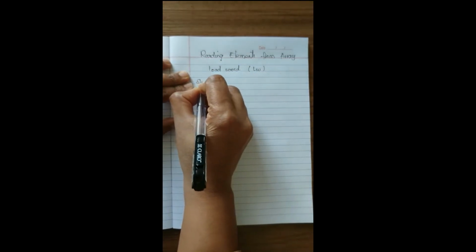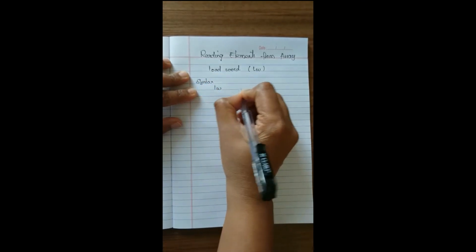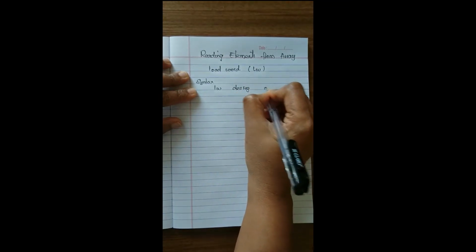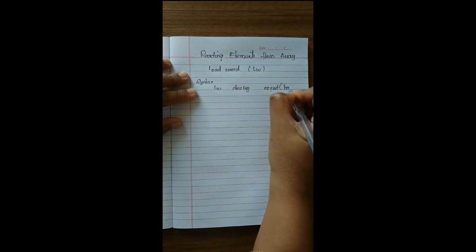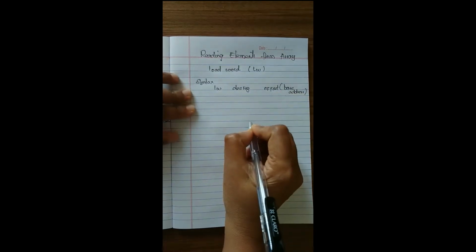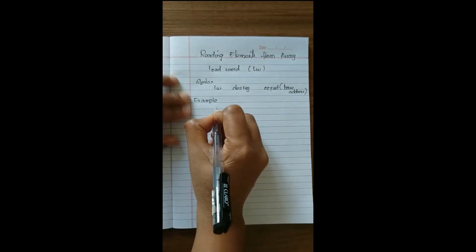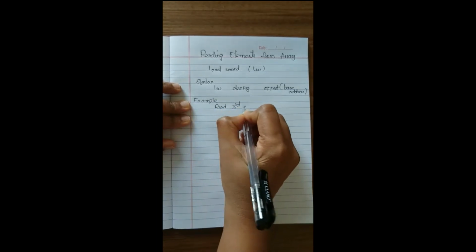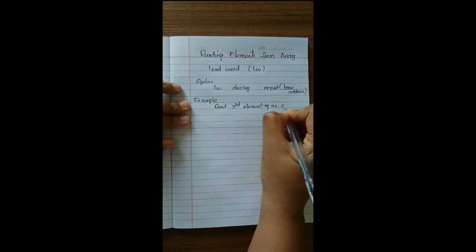The syntax of the load word. LW is the notation, and we write the destination register, and here comes the offset, and inside the bracket the base address. So this is the syntax. Example: let's assume that you would like to access or read the third element of the array.